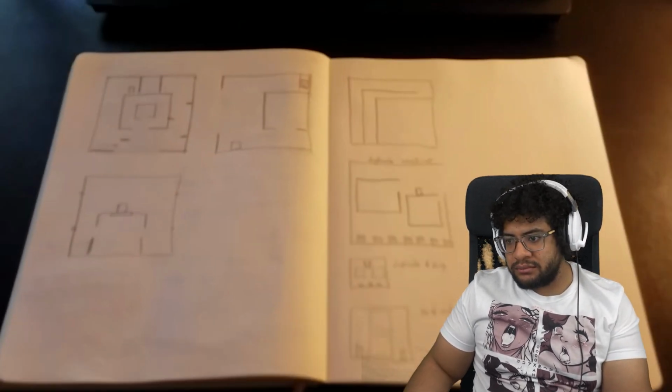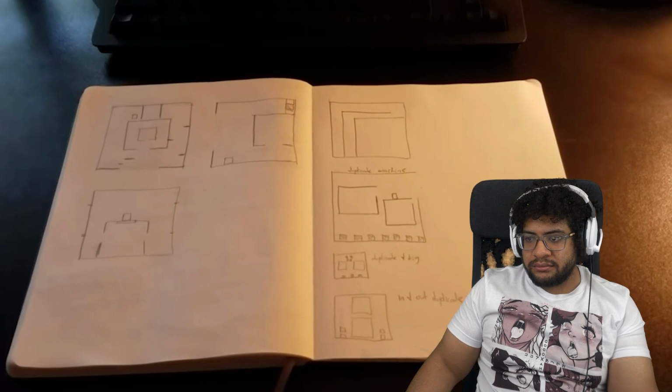With all the game mechanics done, I can finally make some levels. I started by sketching out a lot of ideas. Now let's put them in the game.